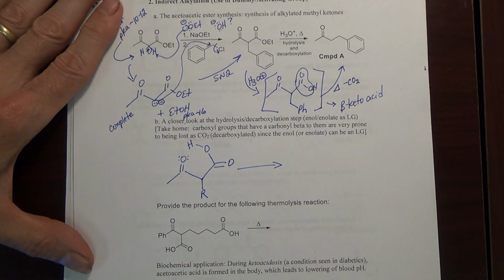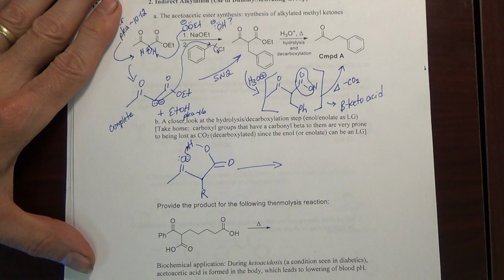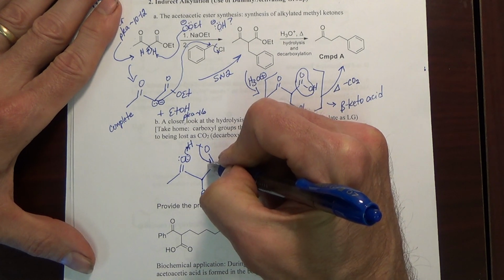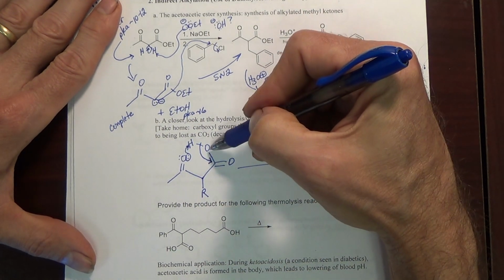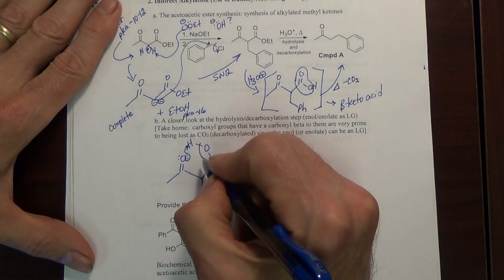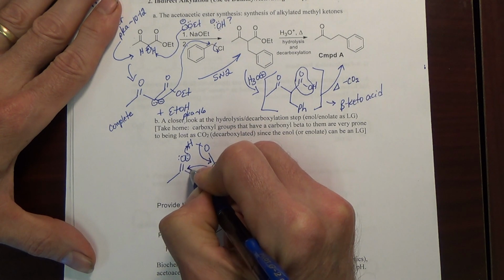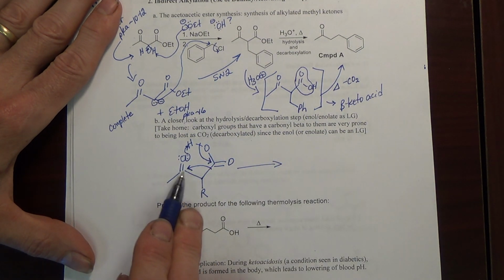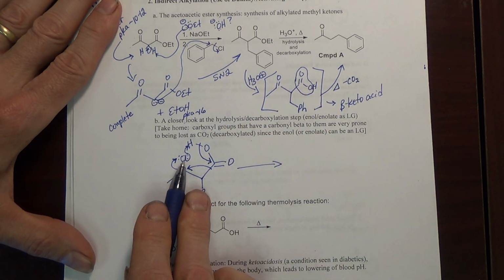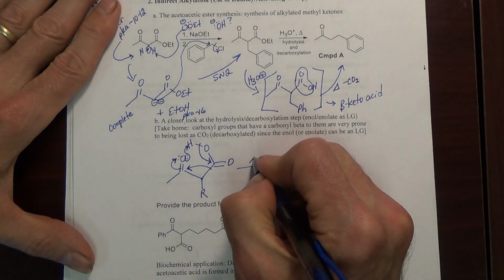And follow me here. If these electrons take an H, these electrons move in here to make a double bond between C and the O. Now carbon is double bonded to two oxygens, and these electrons move in here to make a double bond between C and C, and these electrons move back up to give that oxygen back its second lone pair. And this takes place with heat.